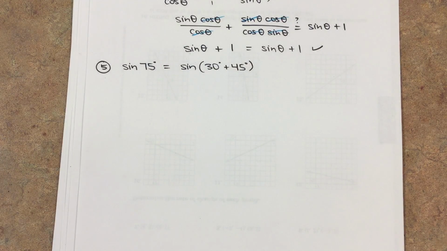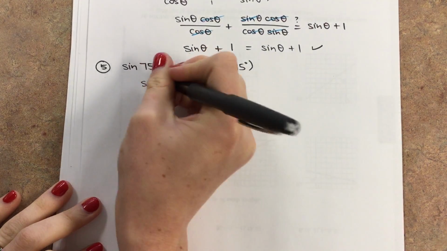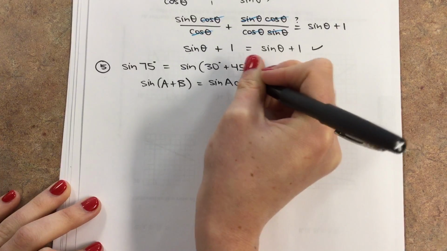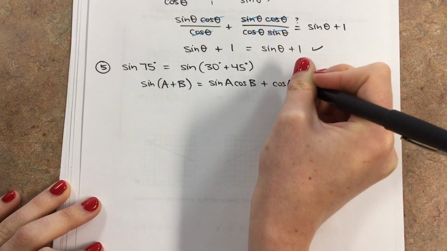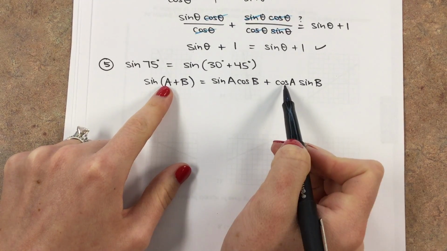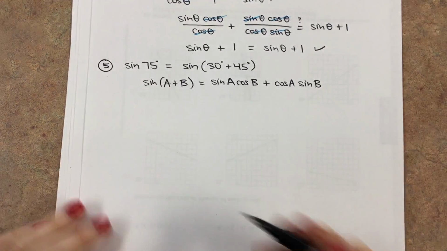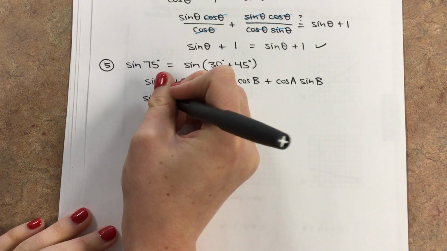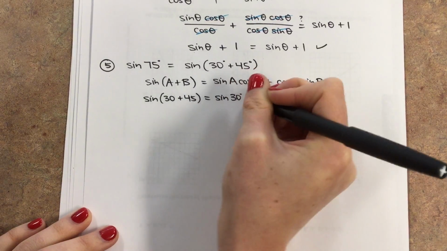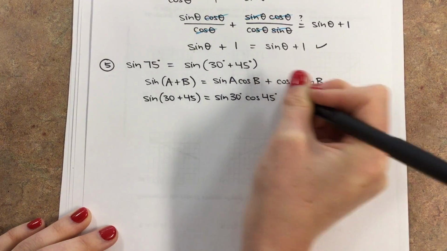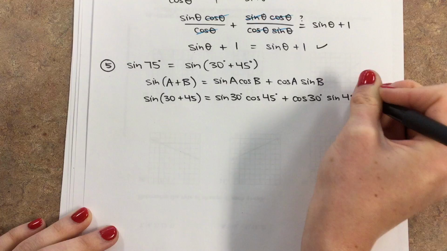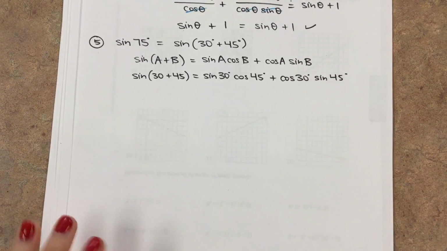Okay, so you guys have one of your formulas. I'm going to write down the particular one that I'm using. So you'd just be able to pull this right off your note card. And I'm just going to plug in my values that I have. So A is getting replaced with 30, so here and here. And then B is getting replaced with 45, here and here. So replace the A with 30, replace the B with 45, replace the A with 30, and again the B with 45. So now these 4 values, I'm just going to pull those right off of my unit circle.